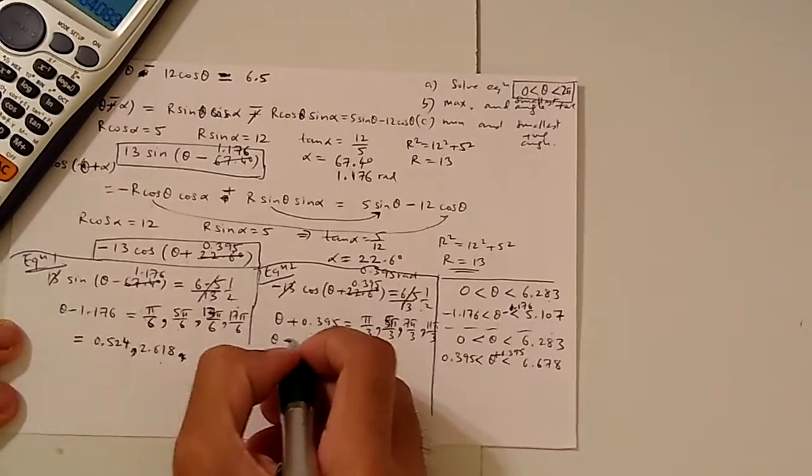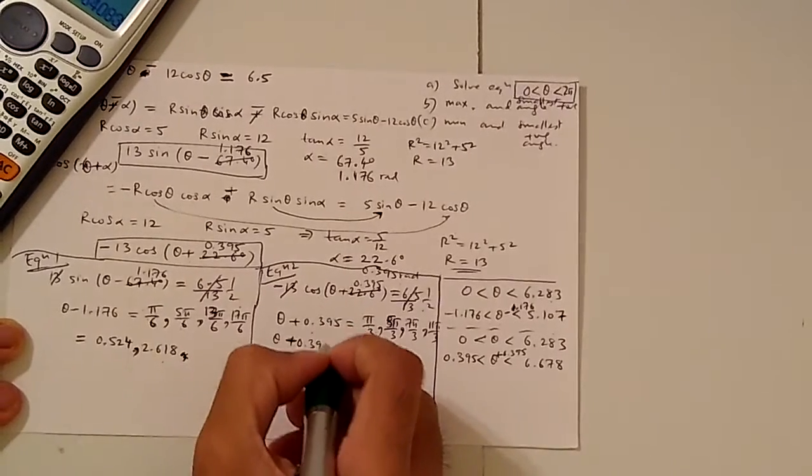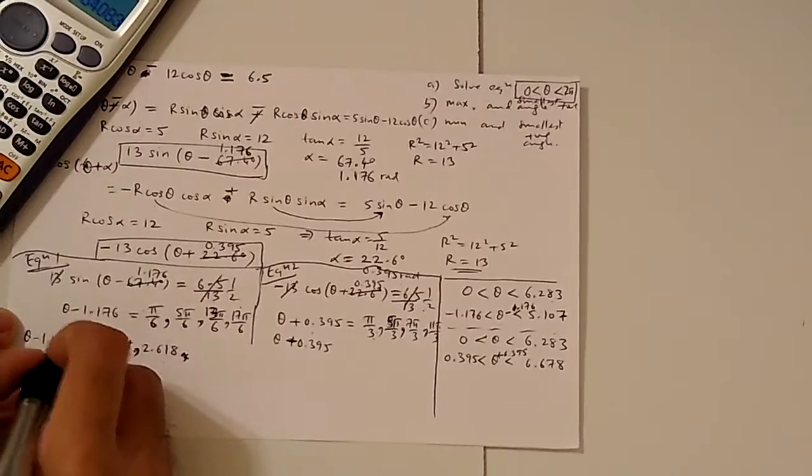Now let's write this down. Theta plus 0.395. Here this was theta minus 1.176.